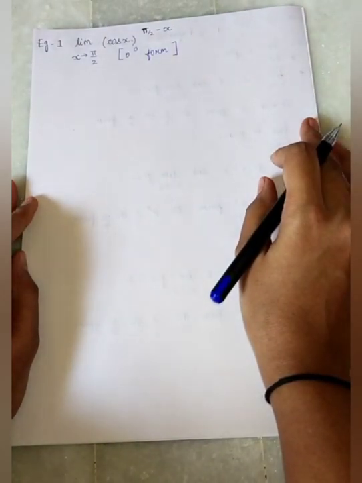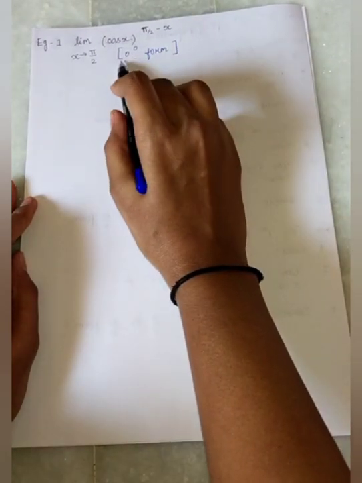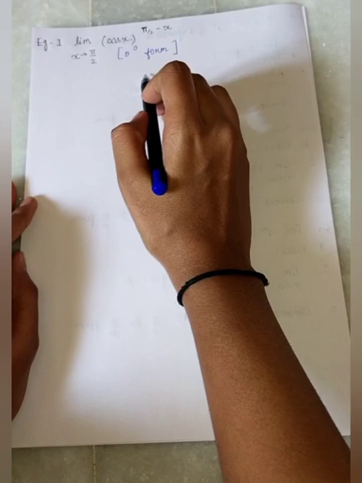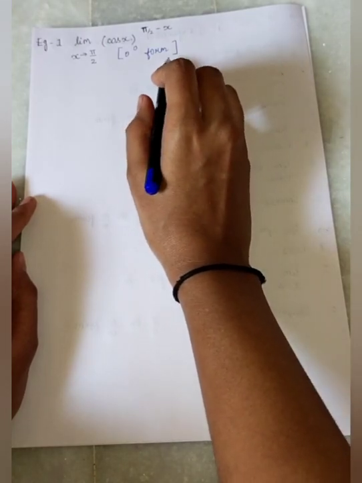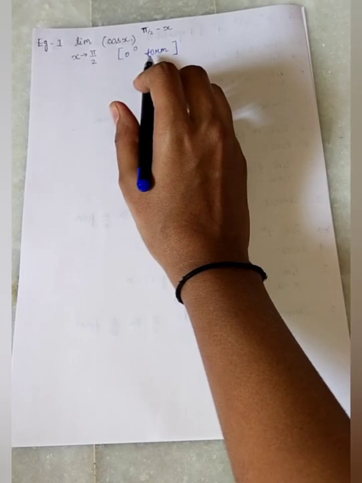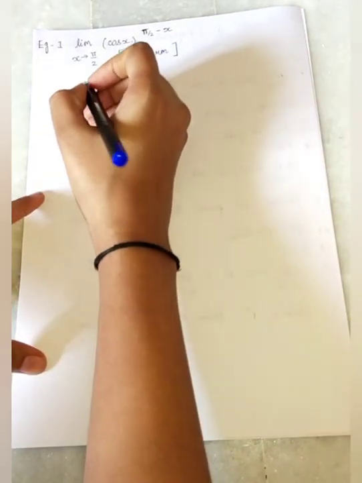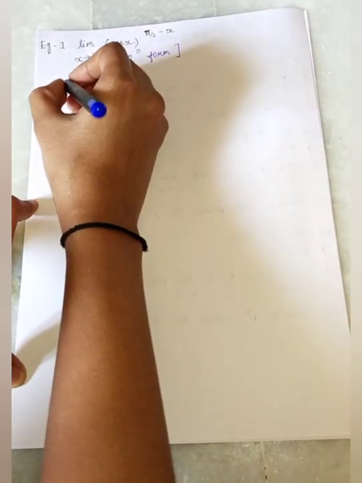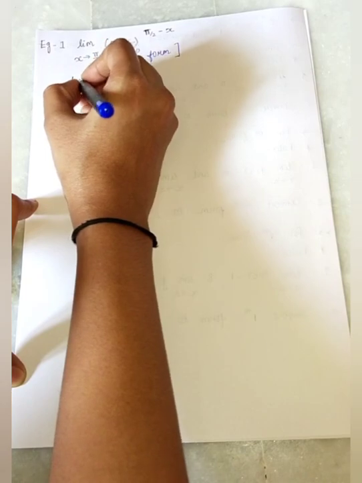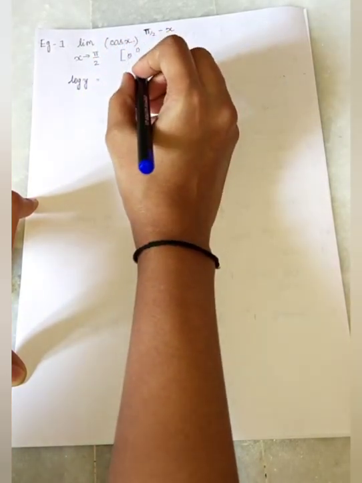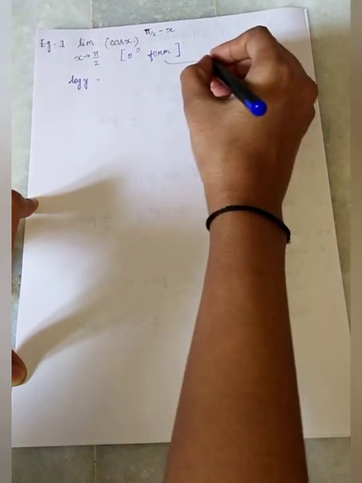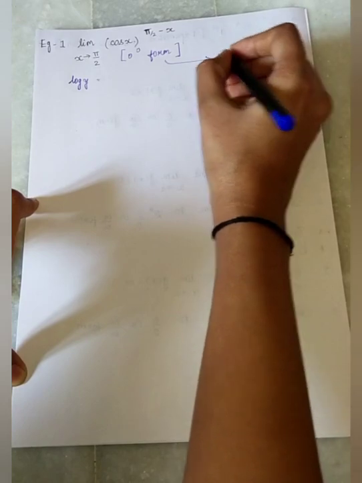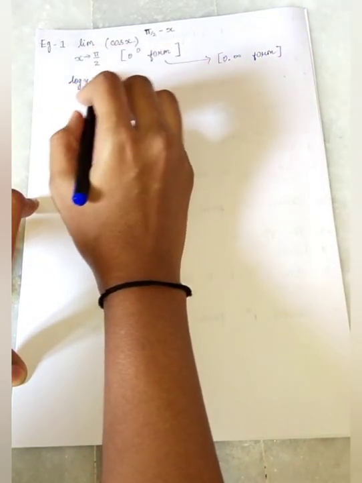Okay. And here note that before converting this 0 raised to 0 form to 0 by 0 or infinity by infinity form, we have to convert this 0 raised to 0 form to 0 into infinity form. Okay. And for that, we can write this equation as log y. So we will multiply to get this equation into 0 into infinity form. We will multiply this equation on both sides by log.